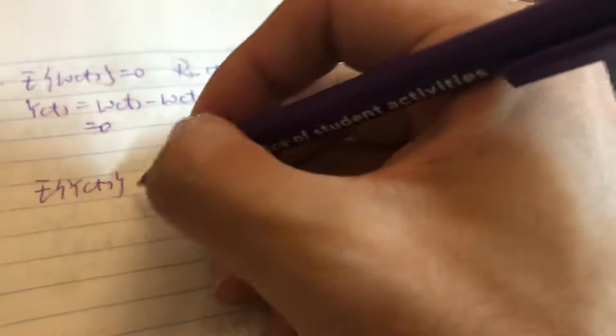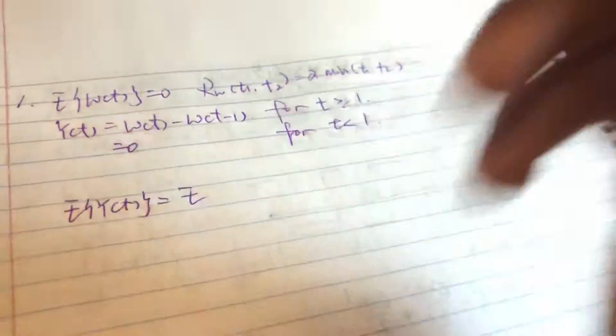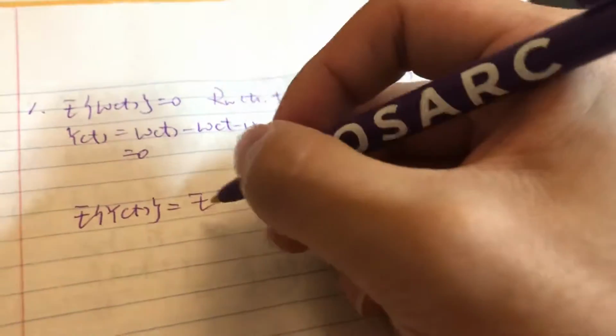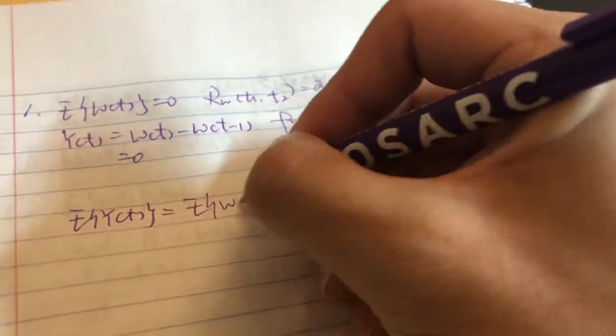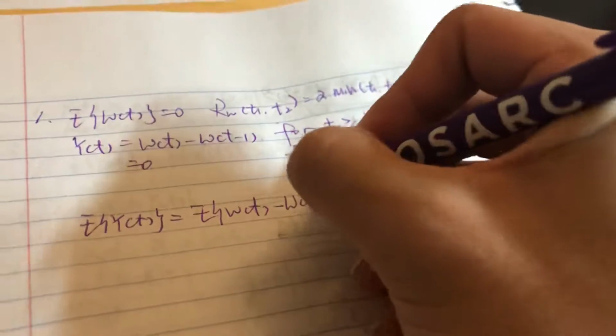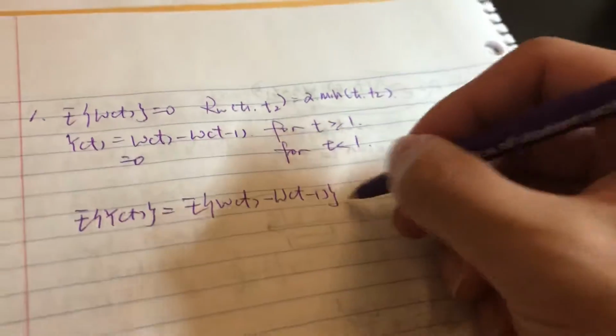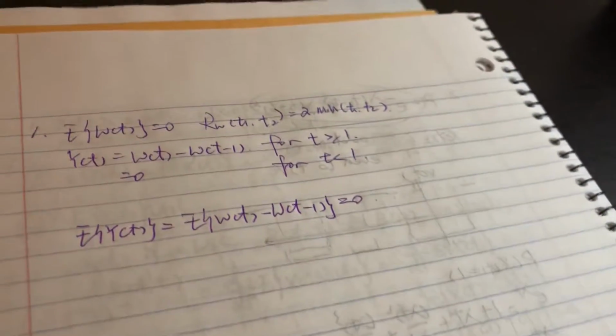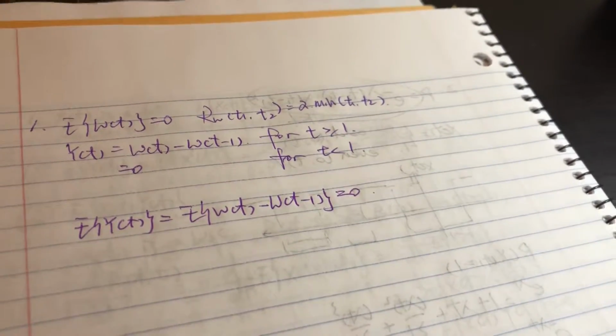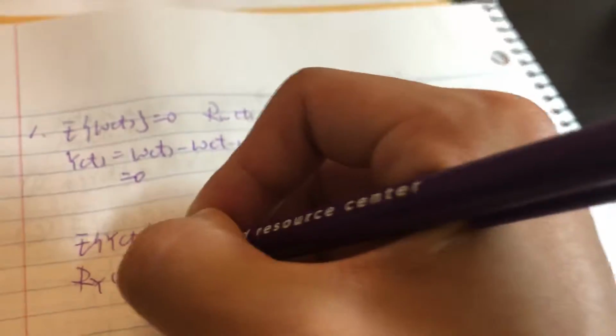This equals expectation of Wt minus Wt minus 1, which equals 0. And also we find Ry(T1, T2).